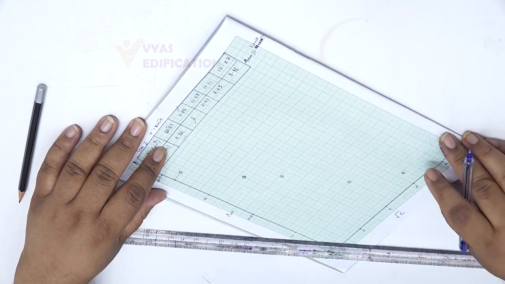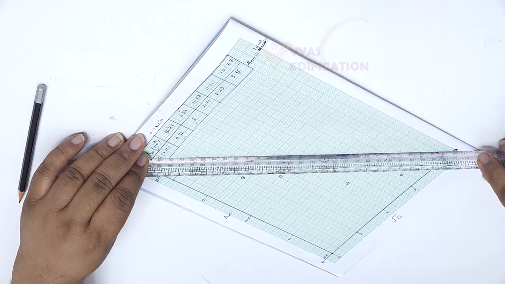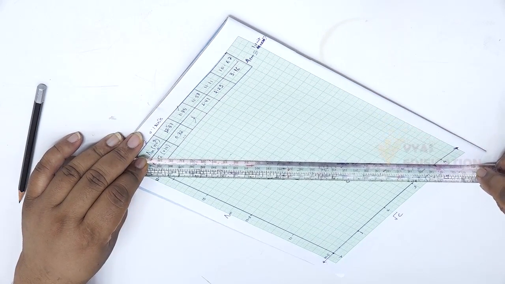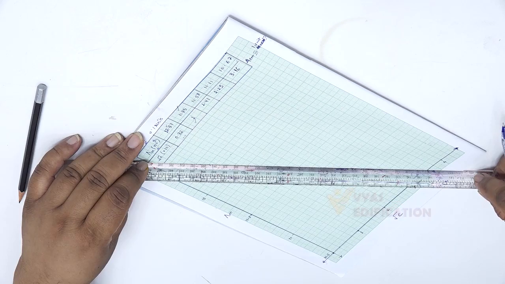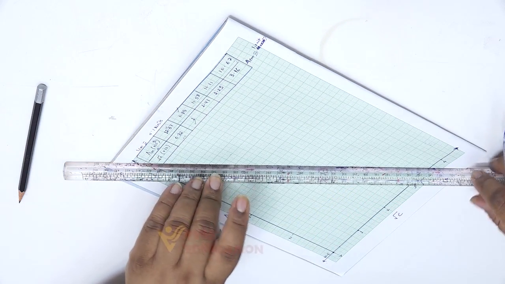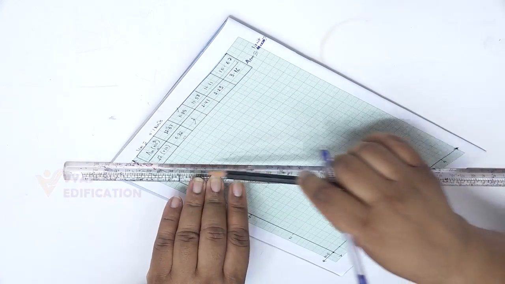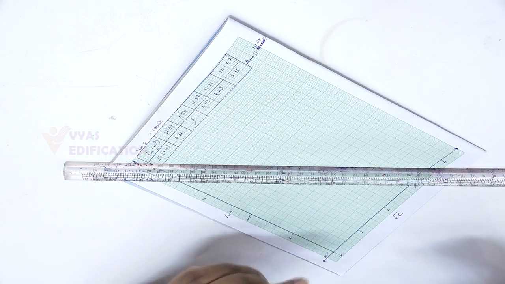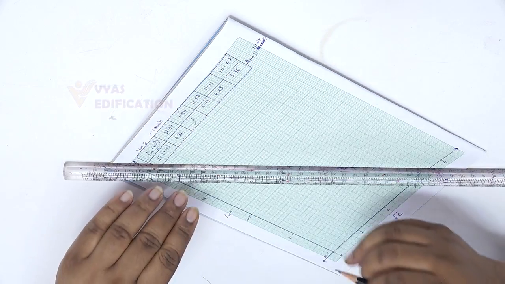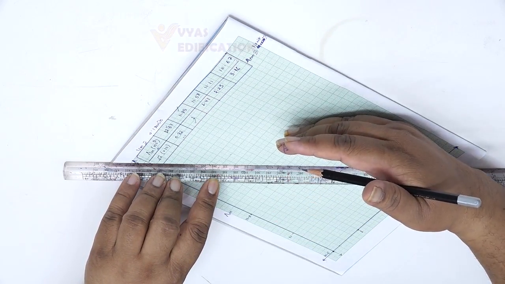Now, when such a case is there, please understand we are supposed to get a straight line. So what will we do? We try to make a straight line which passes through as many points as possible in such a way that if it doesn't pass through all the points, then the points which don't fall on it, half of them should be on one side and the other half should be on the other side.